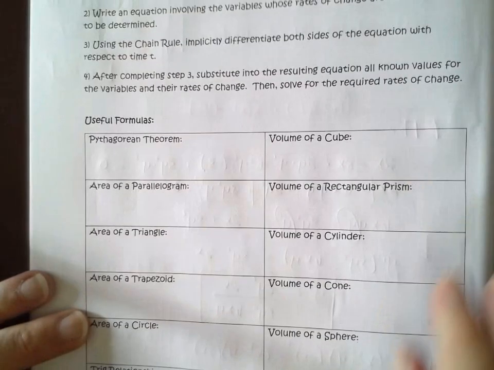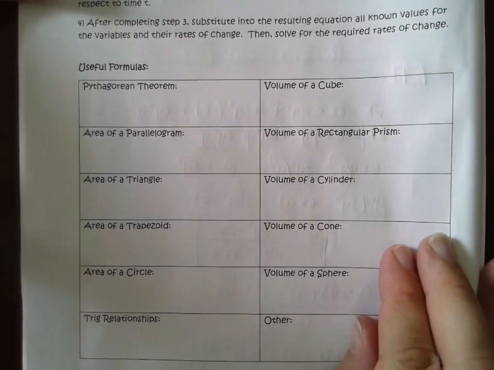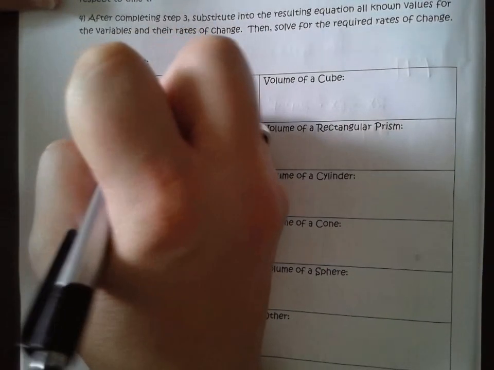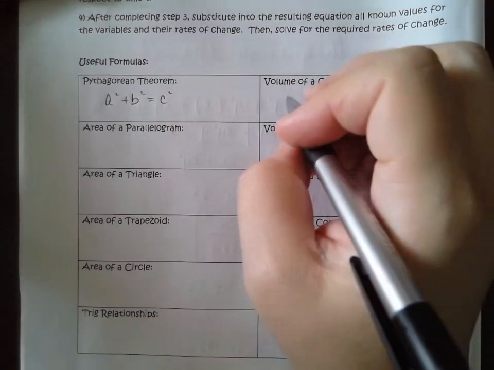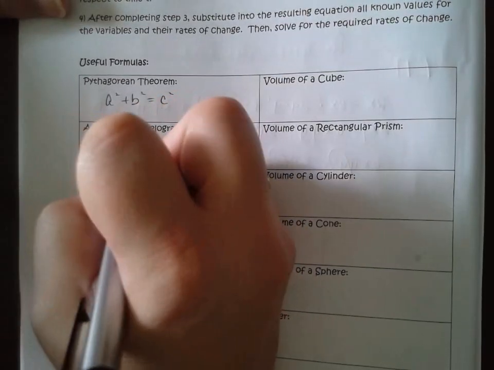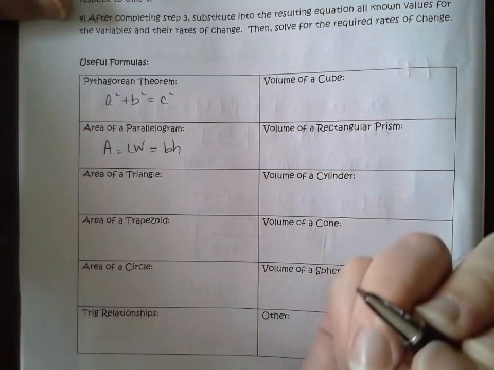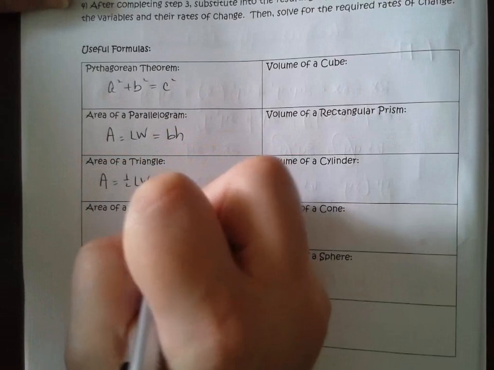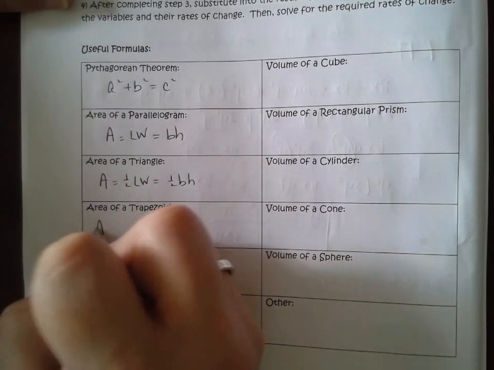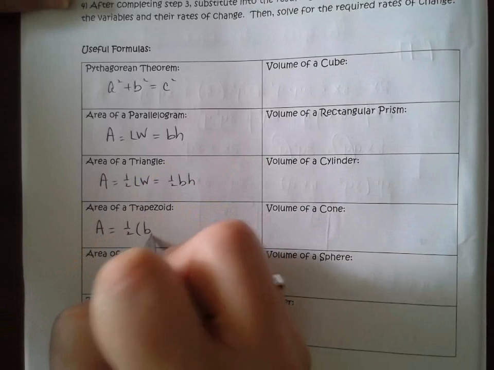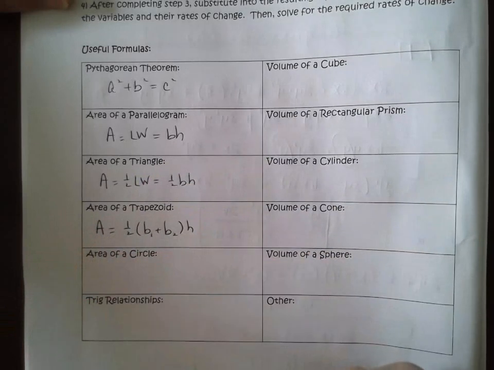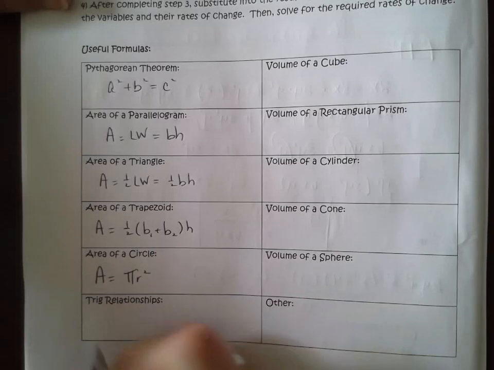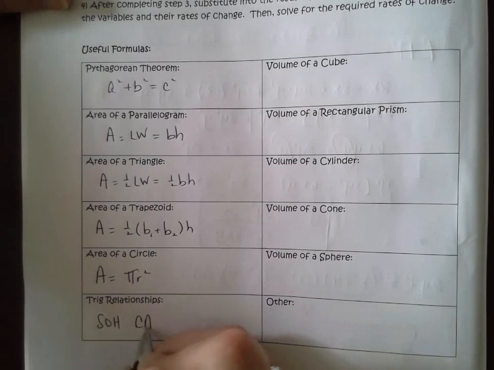A couple formulas you need to know for unit or section 2.6. Some formulas that come up: Pythagorean theorem, a squared plus b squared equals c squared. Area of a parallelogram is length times width, or base times height. Area of a triangle is half of that. Area of a trapezoid is 1/2 times the sum of the bases times h. Area of a circle is pi r squared. Your trig relationships, that's your SOHCAHTOA.